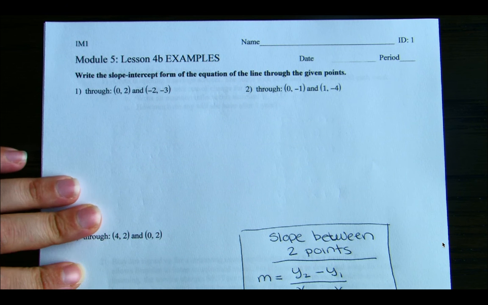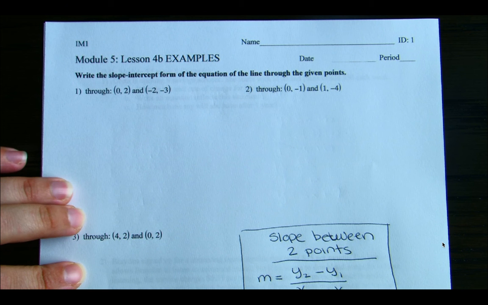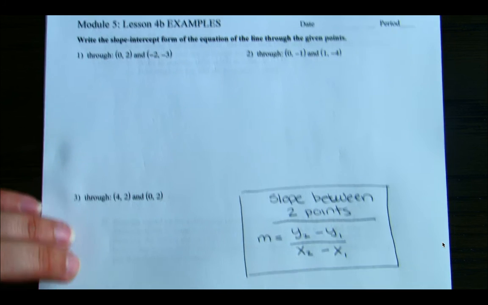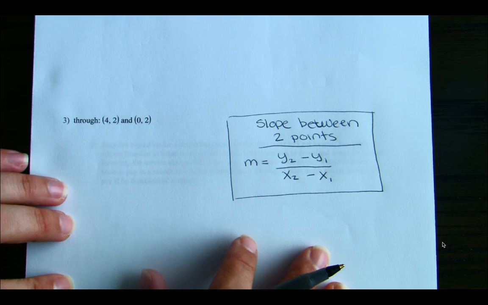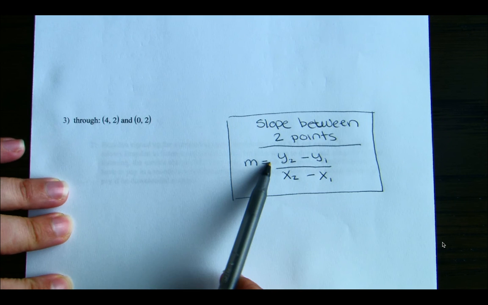In this video, we are going to be talking about writing an equation of a line given 2 points. In this case, you'll notice this is different because before we had the slope, or had a graph, or had something to reference. But instead this time we only have 2 points. So in order to find my slope between 2 points, I need to make sure I know this formula here.